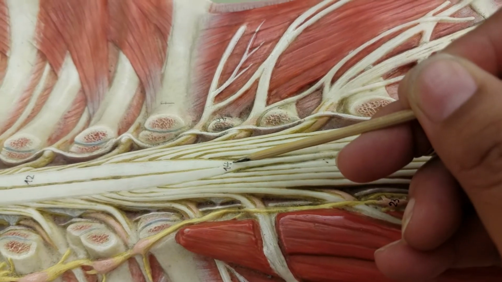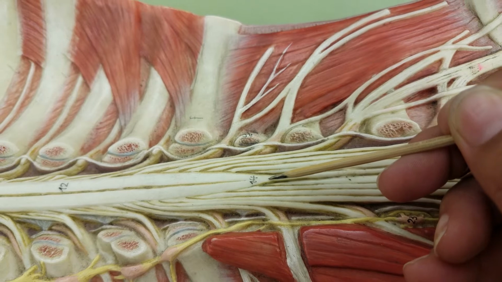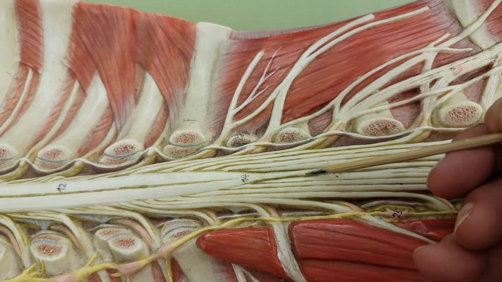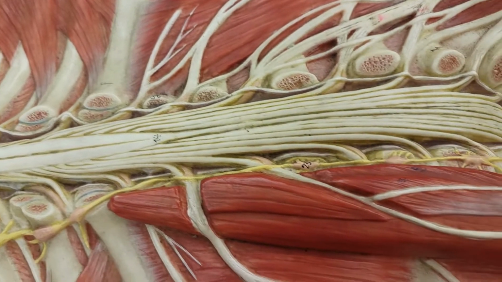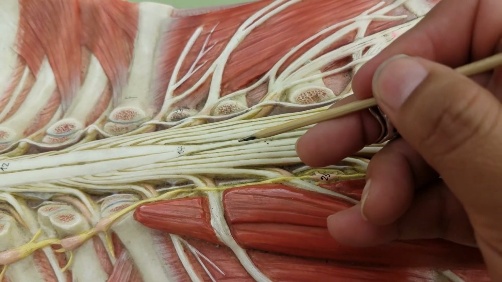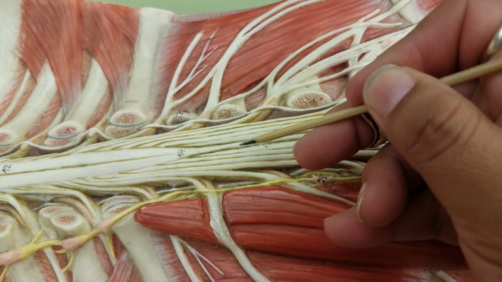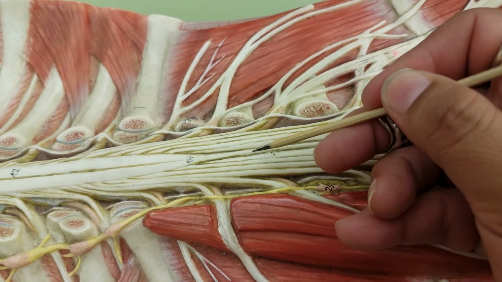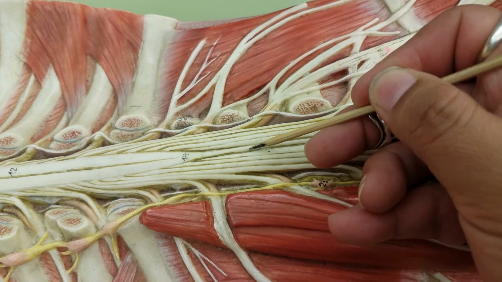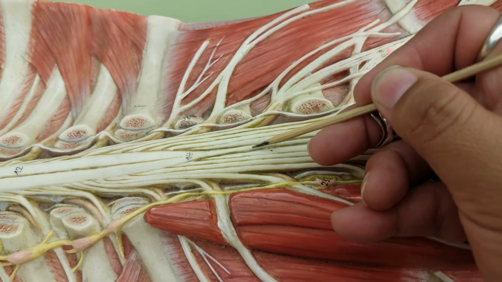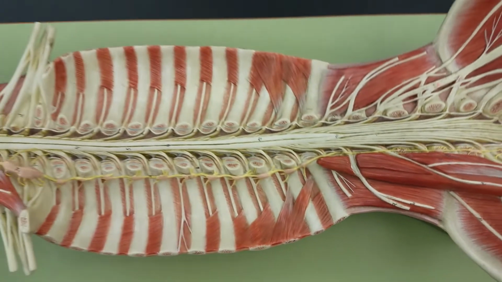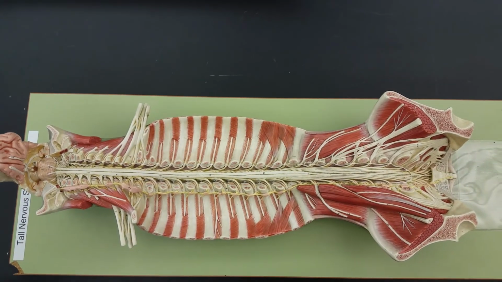And then we have a single piece of pia mater running right off of the spinal cord in the middle of the cauda equina. And this piece will go all the way down. It is called the filum terminale. All right. So the whole thing is the cauda equina, but this one little piece is the filum terminale. Okay. And that is everything for this lovely spinal cord model.